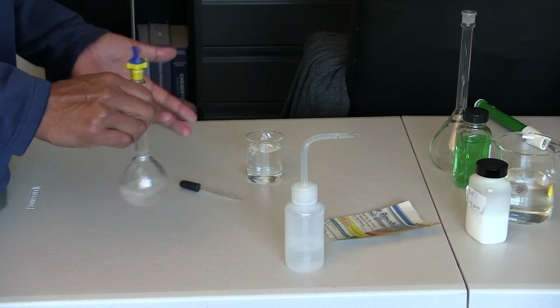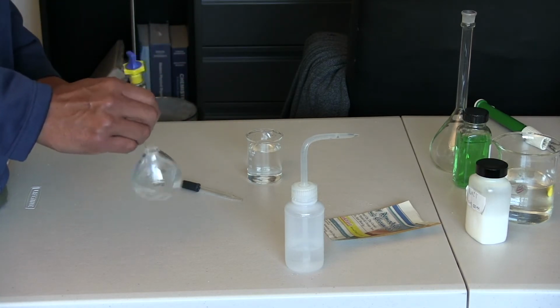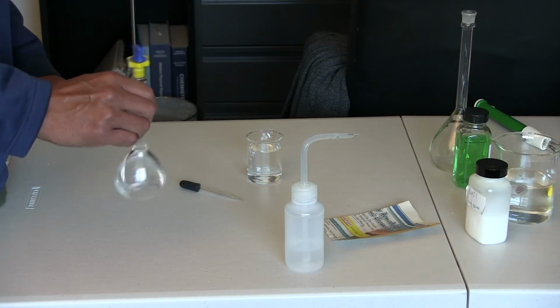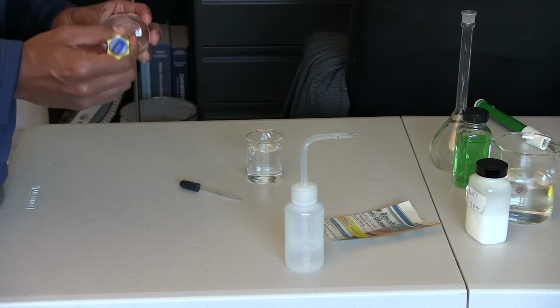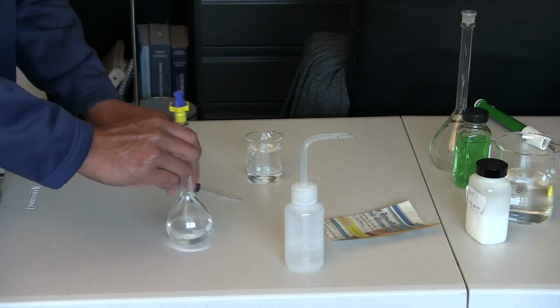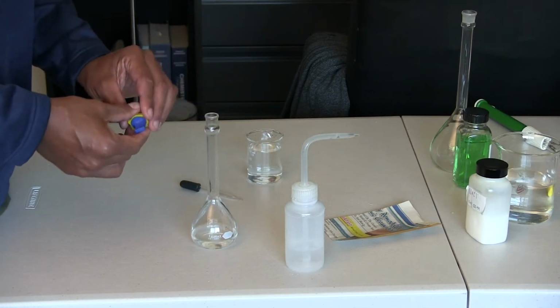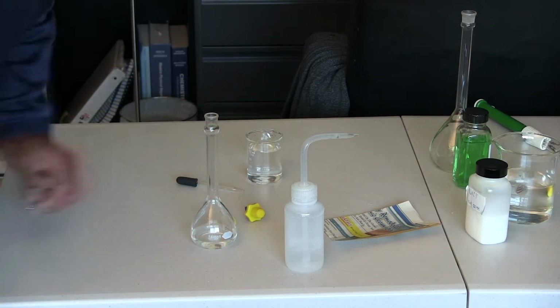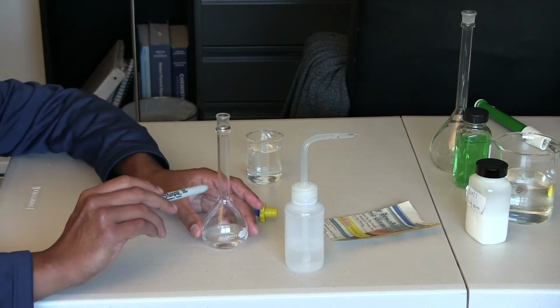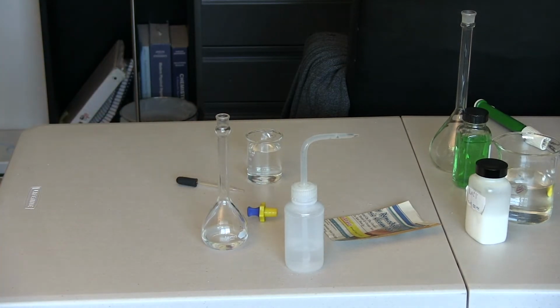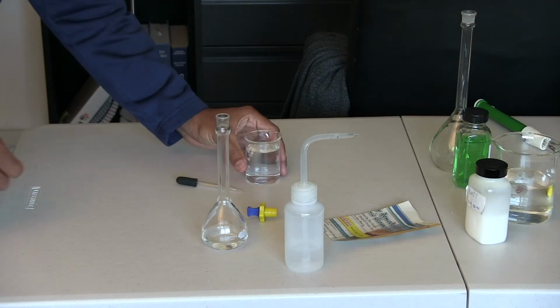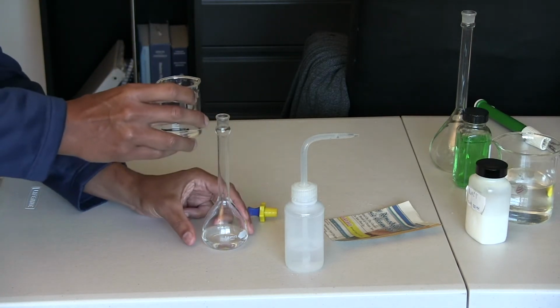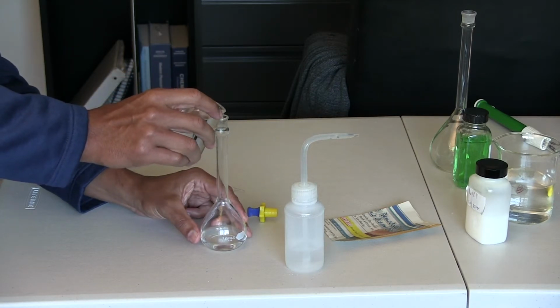So these are the steps that you would take whenever you want to prepare a solution. I've dissolved all of the salt now. So now the volumetric flask has a mark here. The mark is hard to see, but the mark is right here. And I want to add some water, but once I get close to the mark, I'm going to use my medicine dropper to add water drop by drop. So here I have some distilled water in the beaker, and I'm going to add some water to it.